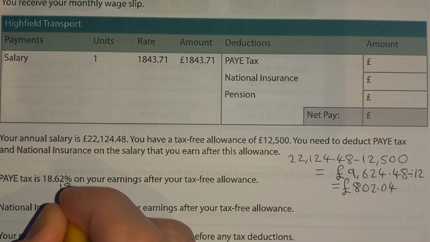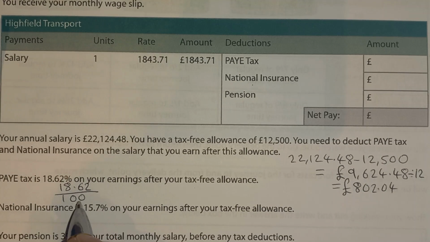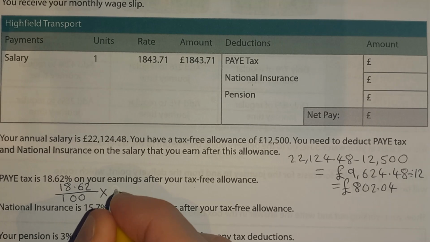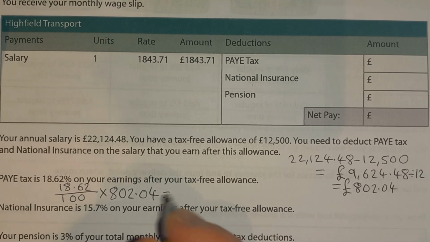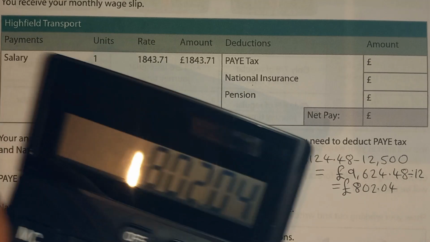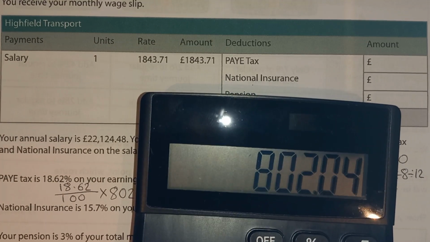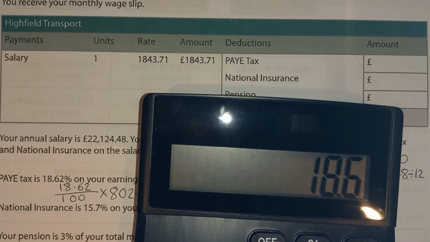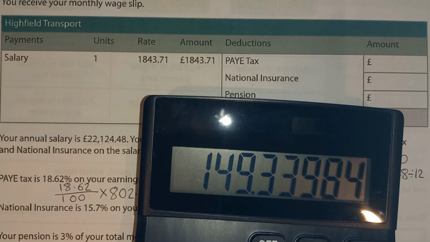So 18.62 divided by 100, because it's a percent at the moment, multiply it by 802.04. Or we can do it in reverse. We've already got the answer in, so we multiply it by 18.62 and then divide it by 100.